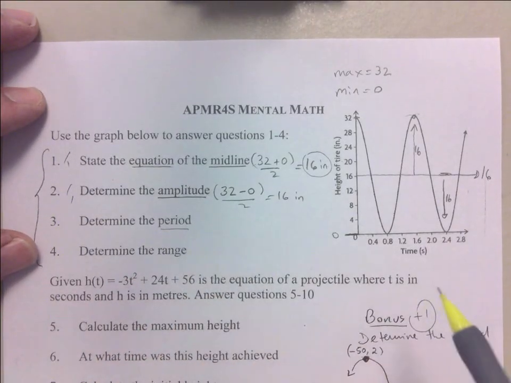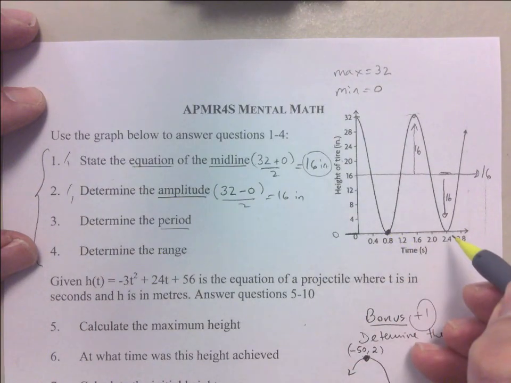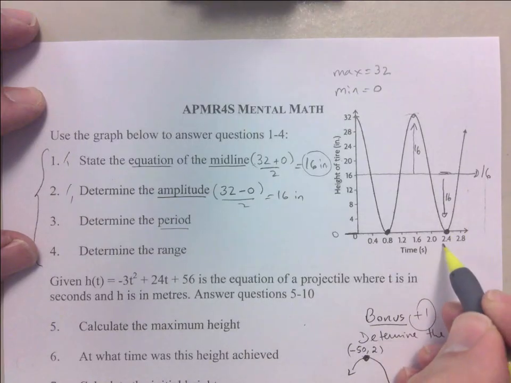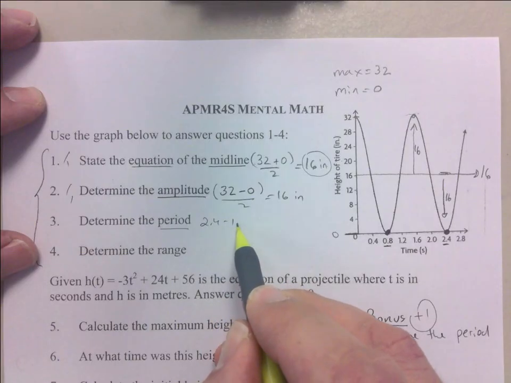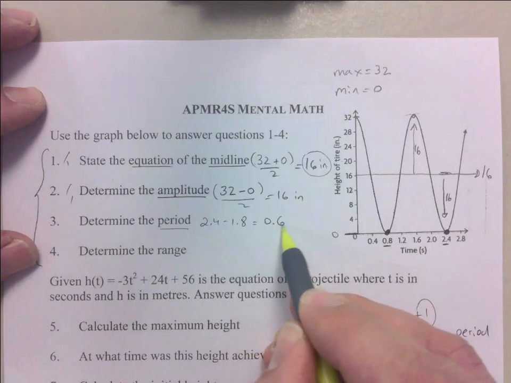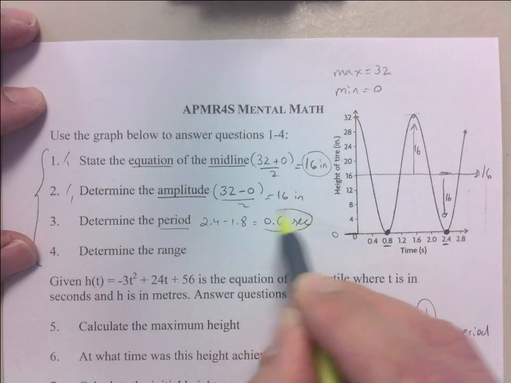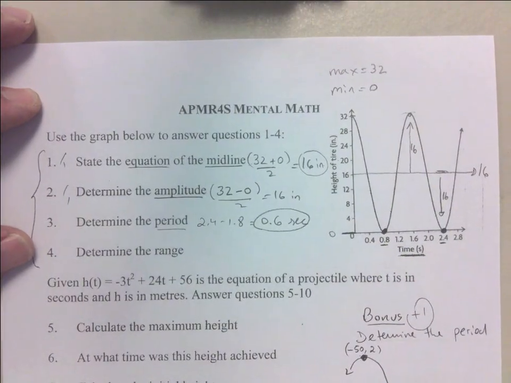Determine the period. I would focus in on this point right here, 0.8 and 2.4. You want the x values, right? So this would be 2.4 minus 1.8, and that's 0.6 seconds. Here we're focusing on the x-axis, so in this case it's time in seconds.